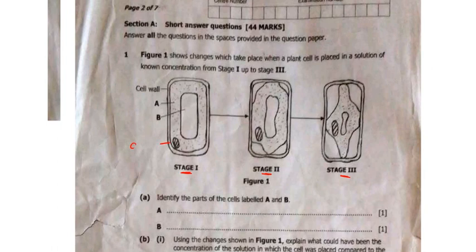You can just label that cell membrane, and we have our nucleus. Let me just label it from this side, nucleus.